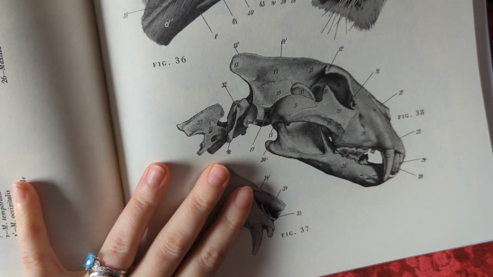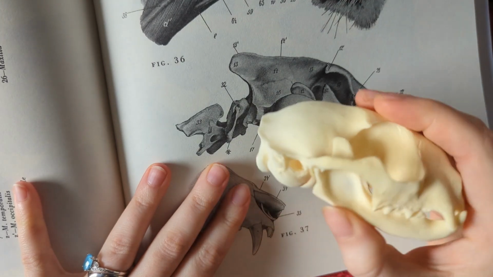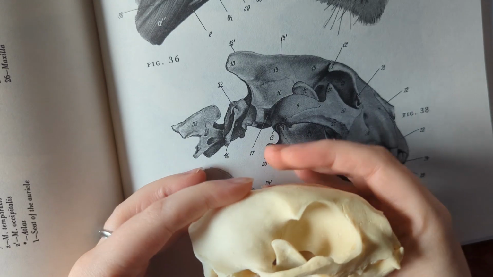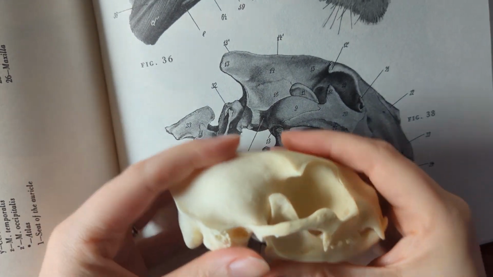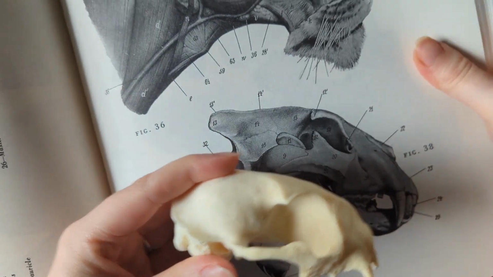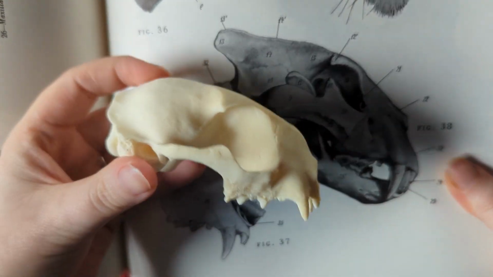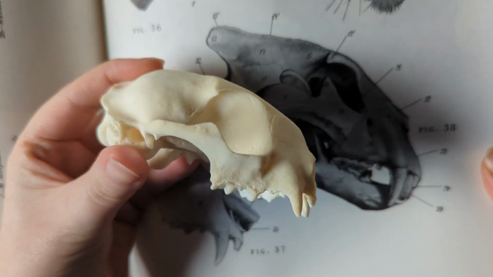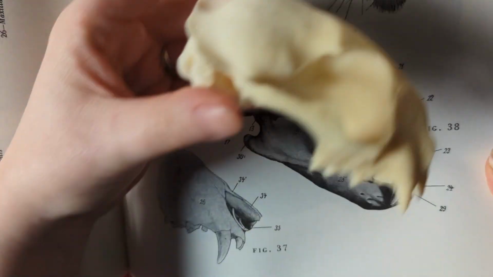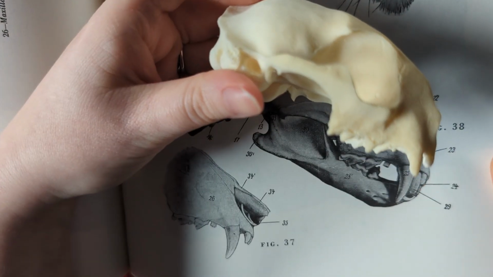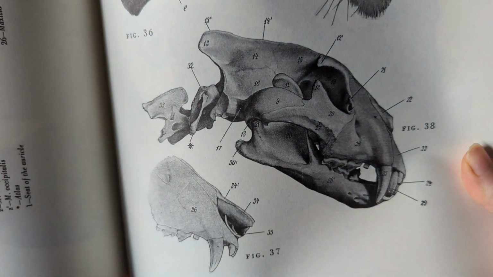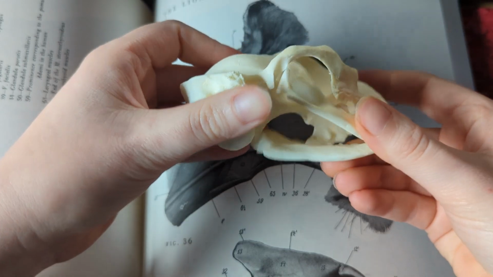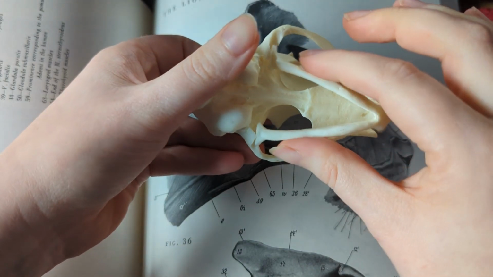And speaking of comparative anatomy, this is a resin replica, it is not a real skull. And if I can hold it so that, I'm just going to remove the jaw, there we go. So that's a lion skull and then a domestic cat skull. And so you can see the similarities and also differences. Put that back on. There we go.